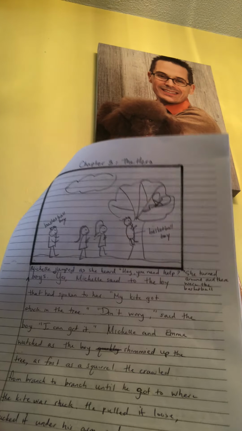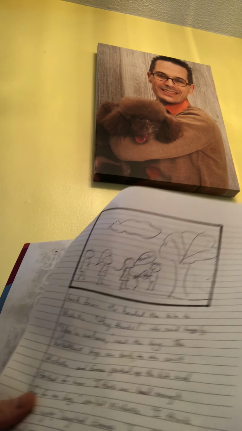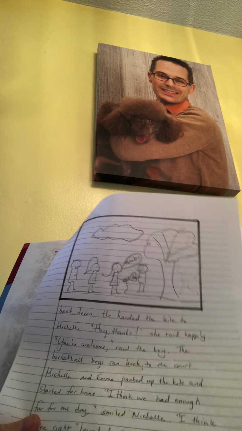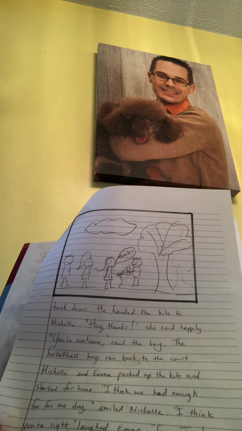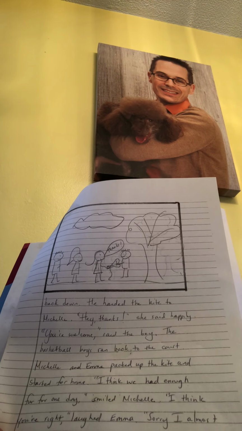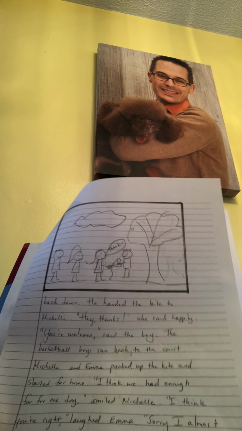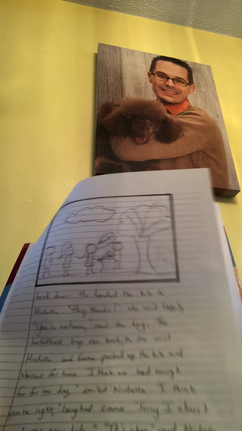He crawled from branch to branch until he got to where the kite was stuck. He pulled it loose, tucked it under his arm, and quickly climbed back down. He handed the kite to Michelle. Hey, thanks, she said happily. You're welcome, said the boy. The basketball boys ran back to the court. Michelle and Emma picked up the kite and started for home. I think we had enough fun for one day, smiled Michelle. I think you're right, laughed Emma. Sorry I almost ruined your new kite. It's okay, said Emma. Oh, sorry, it's okay, said Michelle.